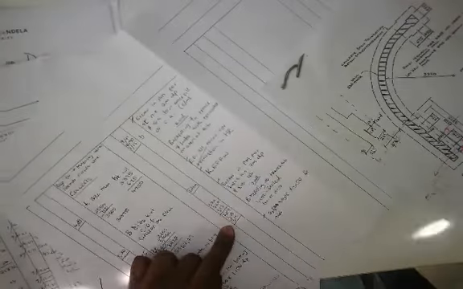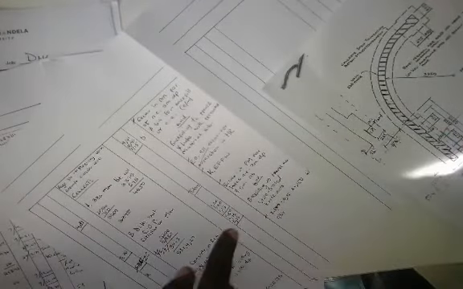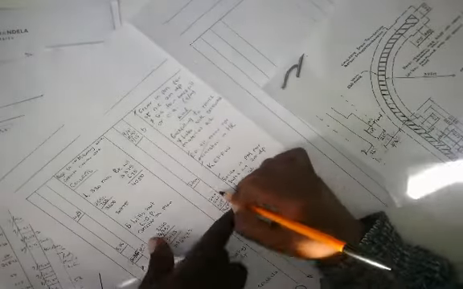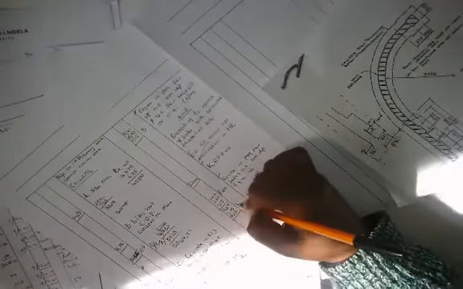What we have to do here is to make an excavation of 150 by 2.5 by depth up to this part. So 150 by 2.5 by 2.5, then by depth.